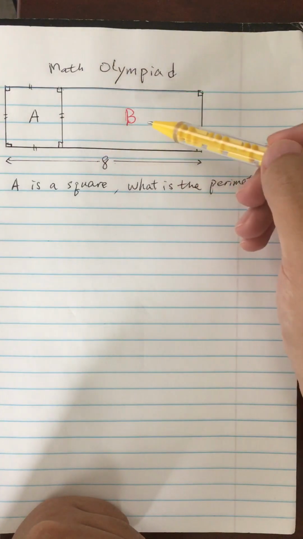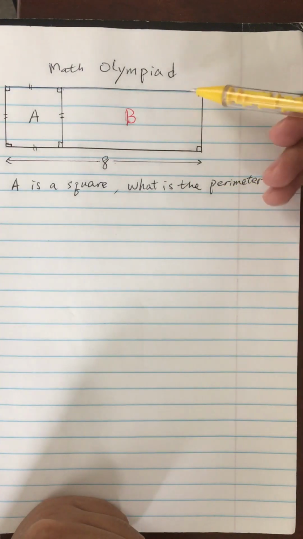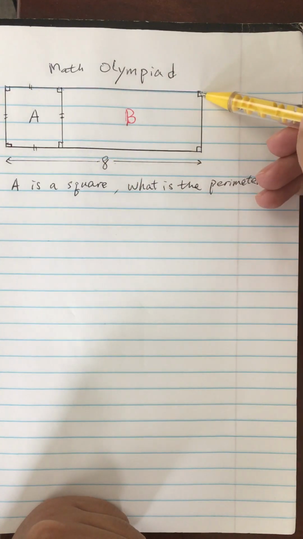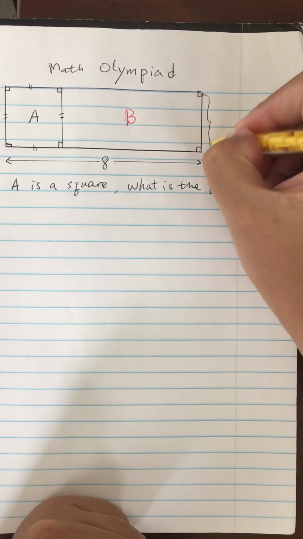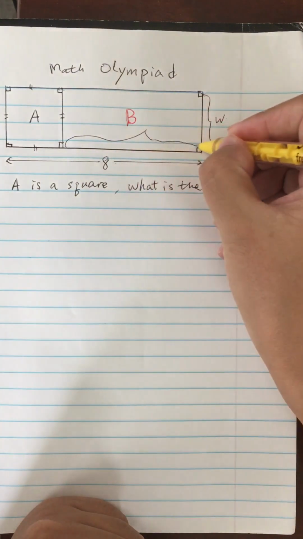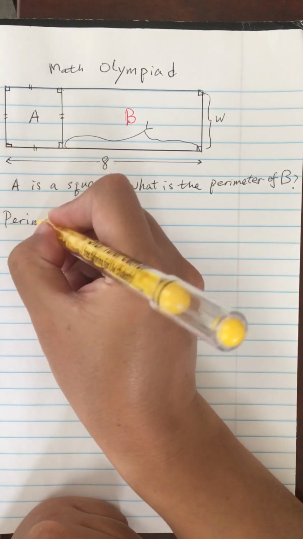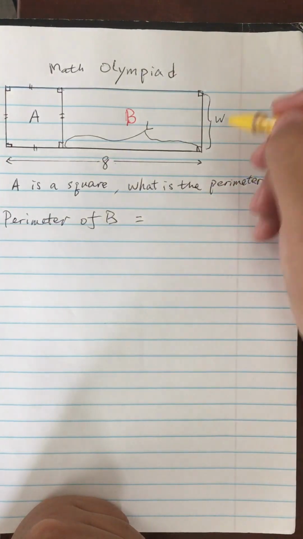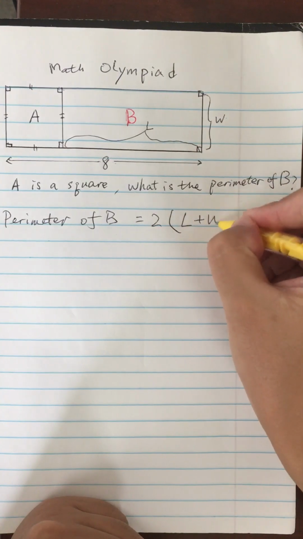The perimeter of B should equal 2 times its length plus its width. So this is going to be the width, and that's going to be the length. So the perimeter of B should equal 2 times (L plus W).